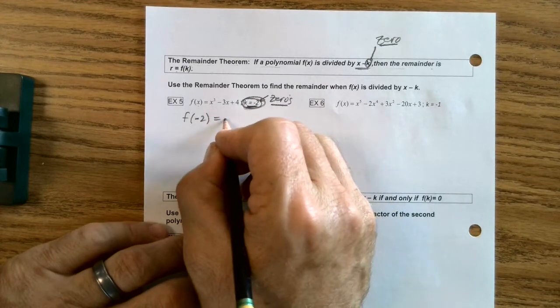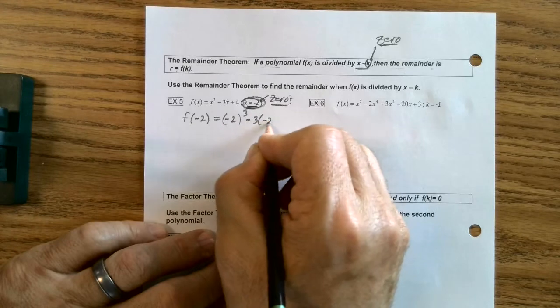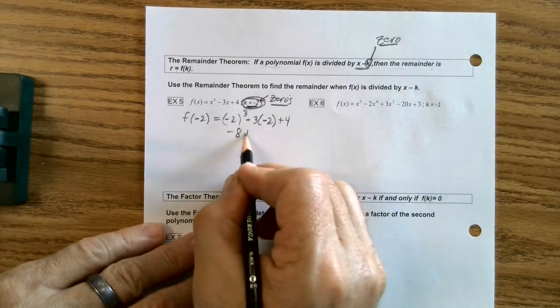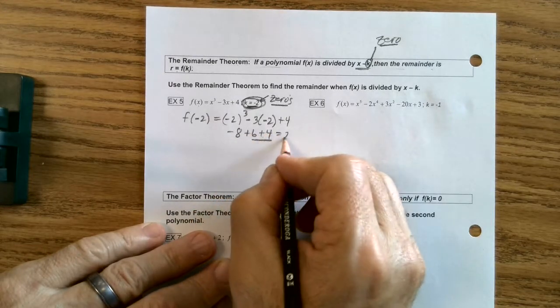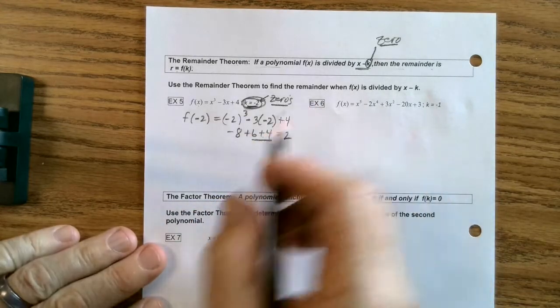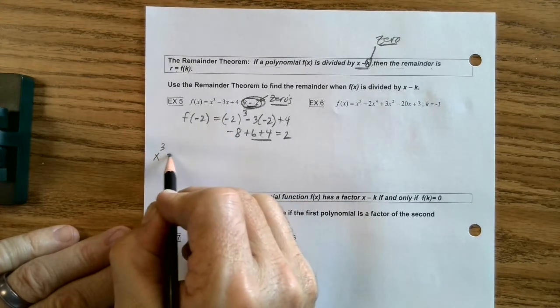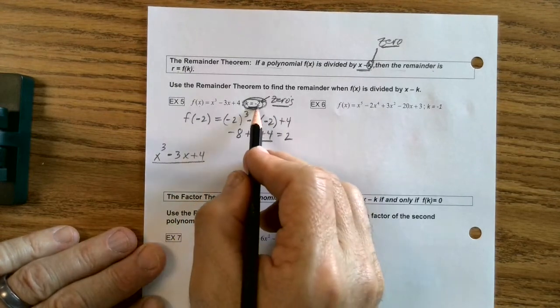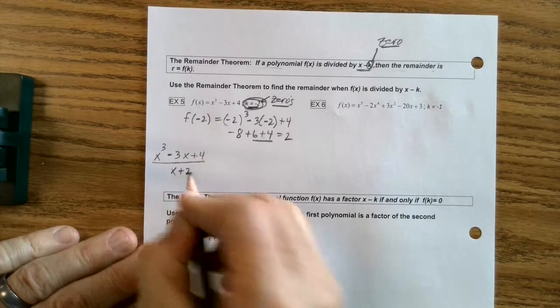So if I plug that in, I get negative 2 cubed minus 3 times negative 2 plus 4. So it'd be negative 8 plus 6 plus 4. This is 10 minus 8, which is 2. What that's saying is, if I went like this, x cubed minus 3x plus 4, and because this is a 0, I would actually have x plus 2.